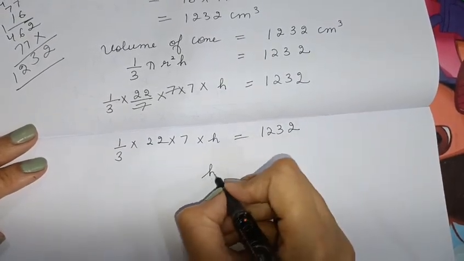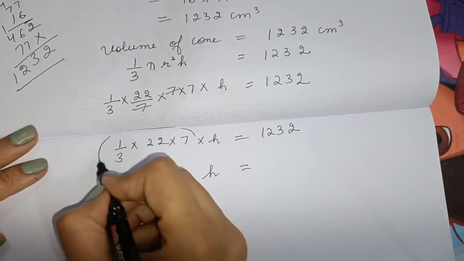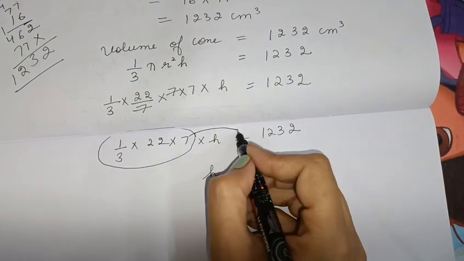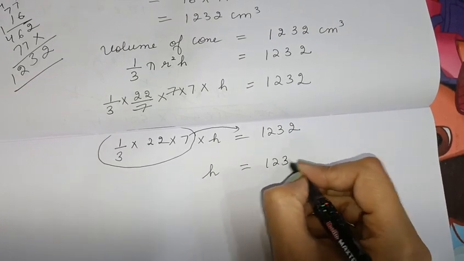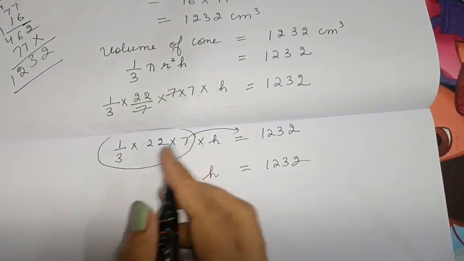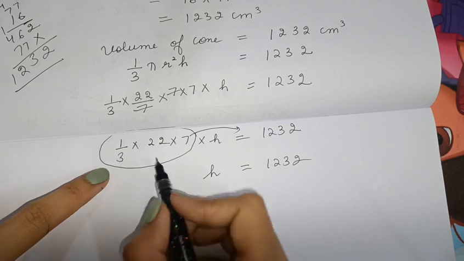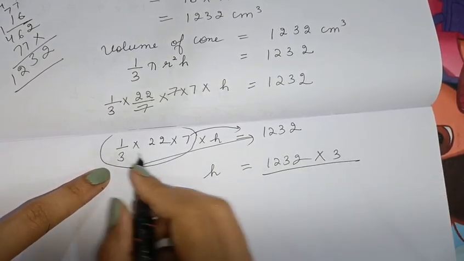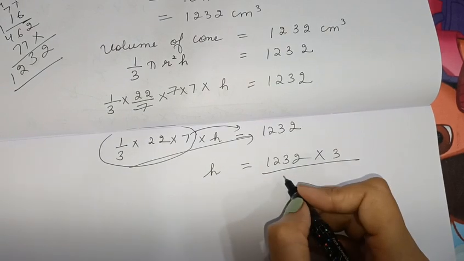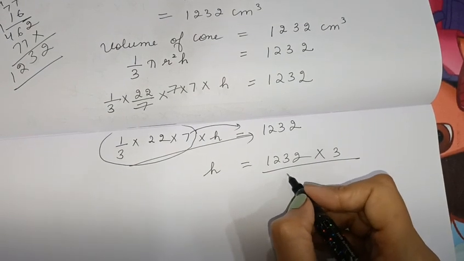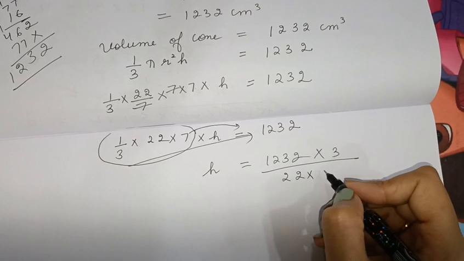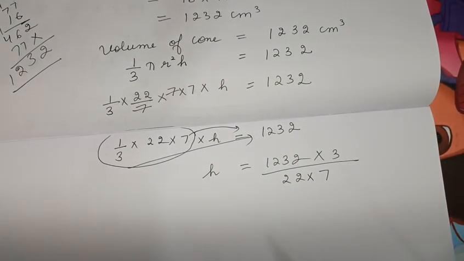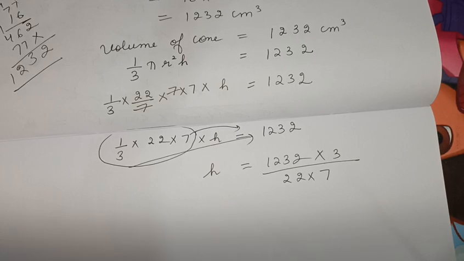1232. So height we can find, whatever we have to find we will keep on this side, everything else will shift to the other side. So 1232, because everything is getting multiplied here, when we are shifting to the other side, the 3 will go up and these things will be written down. 22 into 7. So everything we have shifted now. Now we can do cancellation if it is possible.